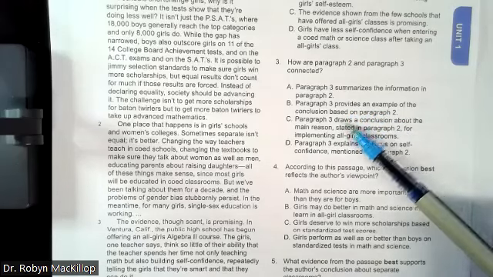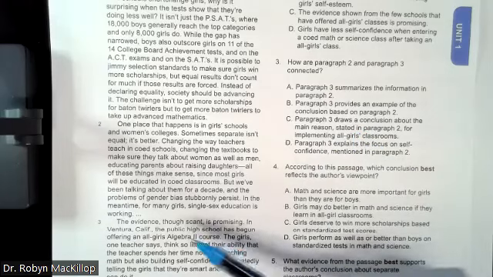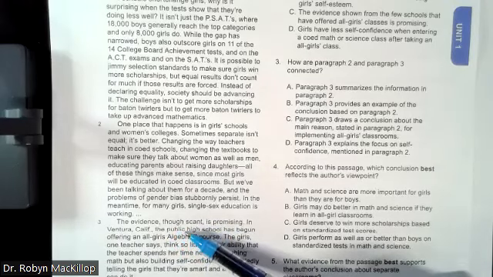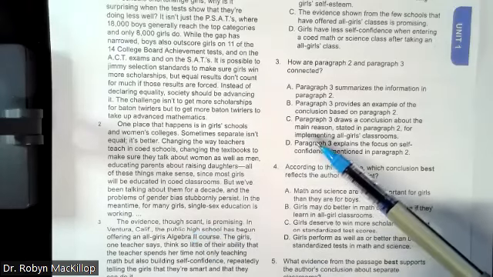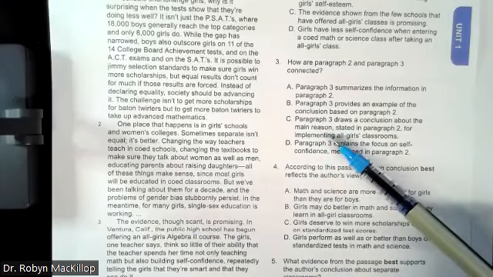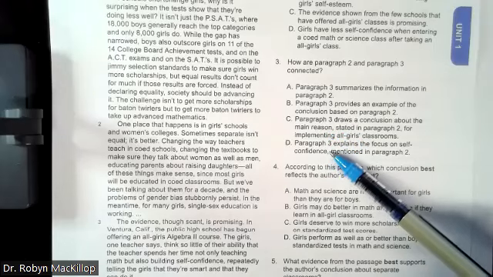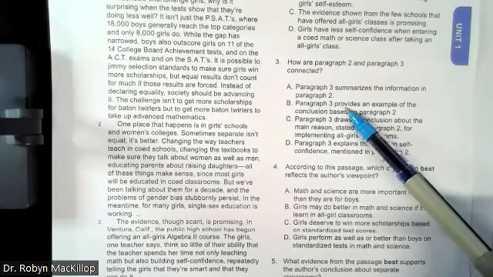Did it draw a conclusion? It really didn't. Especially right here, the evidence, though scant. That means there is evidence, but not a lot. It hasn't been studied as often as it should have. So you can get rid of C. It explains the focus. It didn't really do that. So you land back on B. Provides an example.